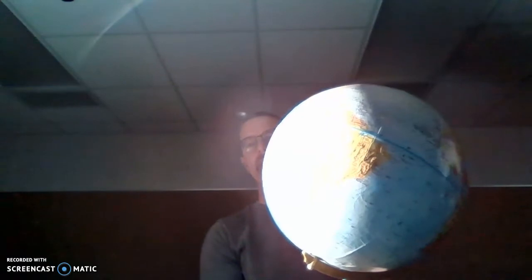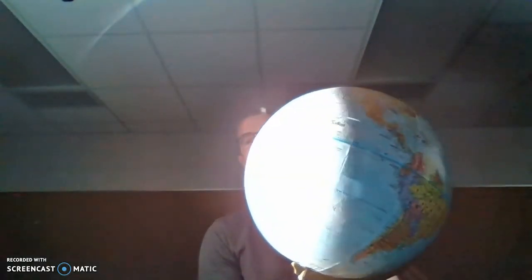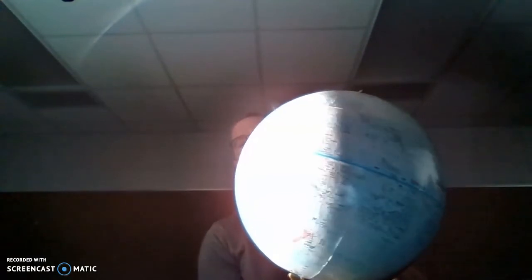Right now I've got the Earth set up so it's straight up and down, but in reality, the Earth is tilted at a 23.5 degree angle off axis. I'm trying to illustrate that tilt here. And the Earth rotates from west to east at about 15 degrees in an hour. So if you go 15 degrees for 24 hours, it's 360 degrees of a circle.